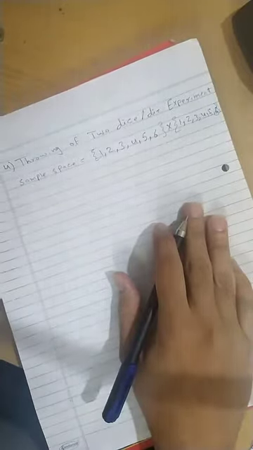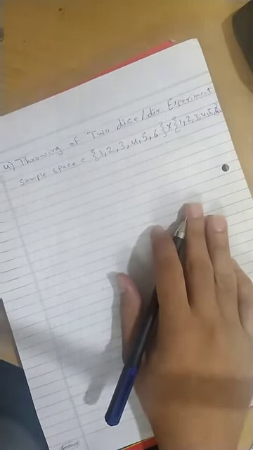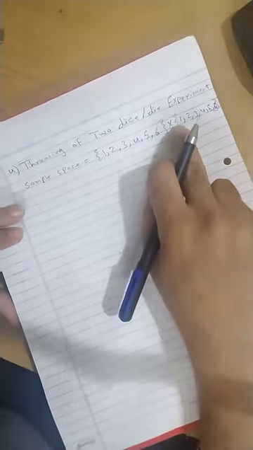Okay. Now, how to write it? First one multiplied by the second one, as we showed in the first question, like this.